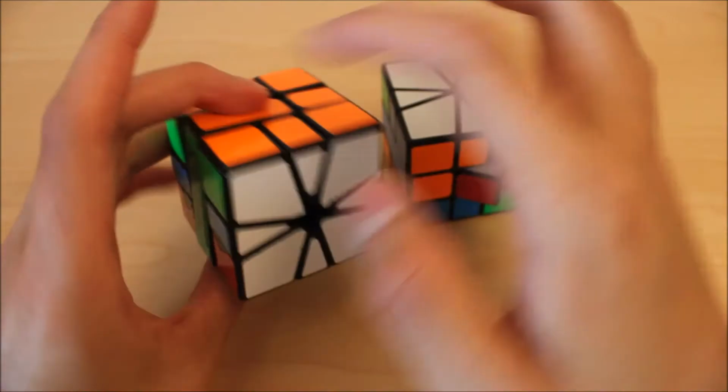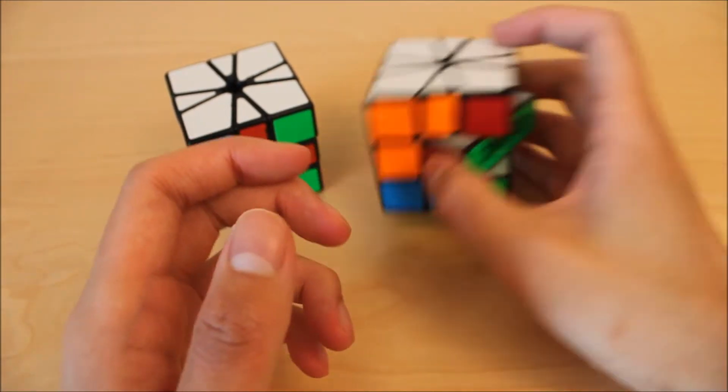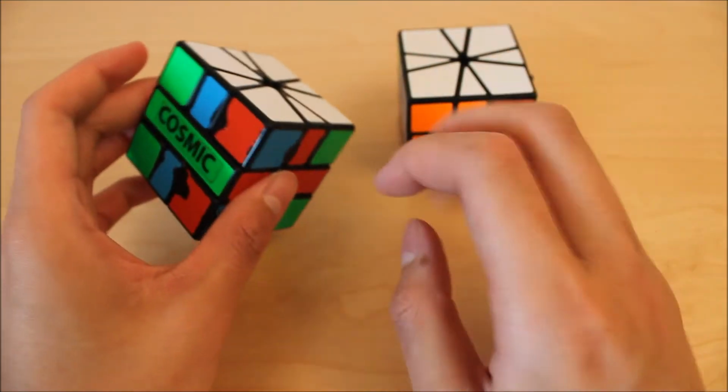So the next group is F and V. These are the PLLs that you learn after the basics like T and Y in TB3.